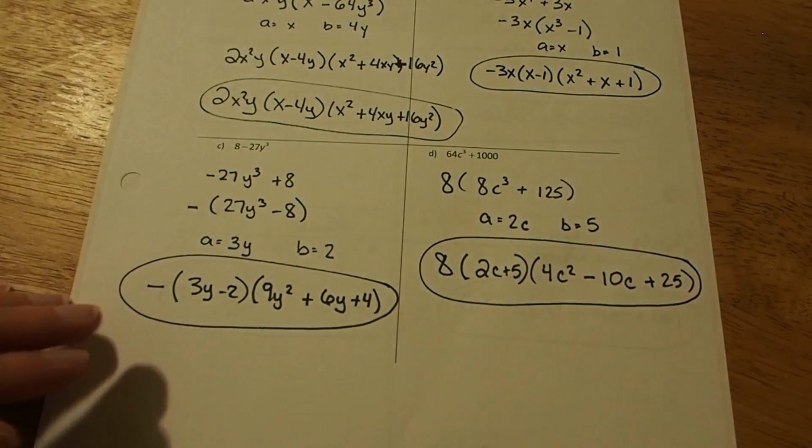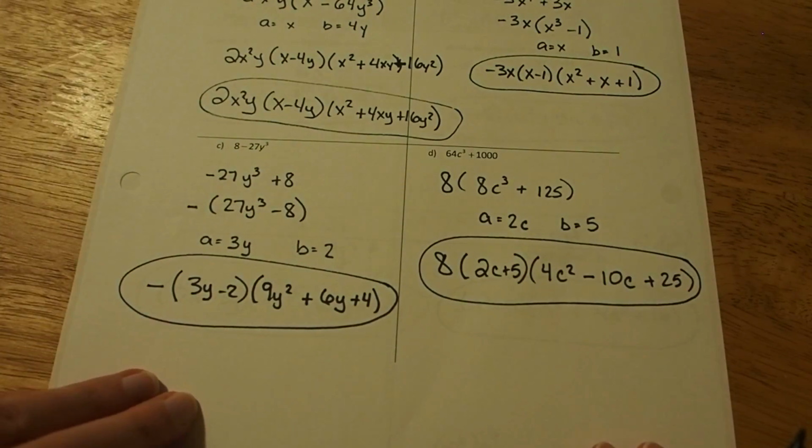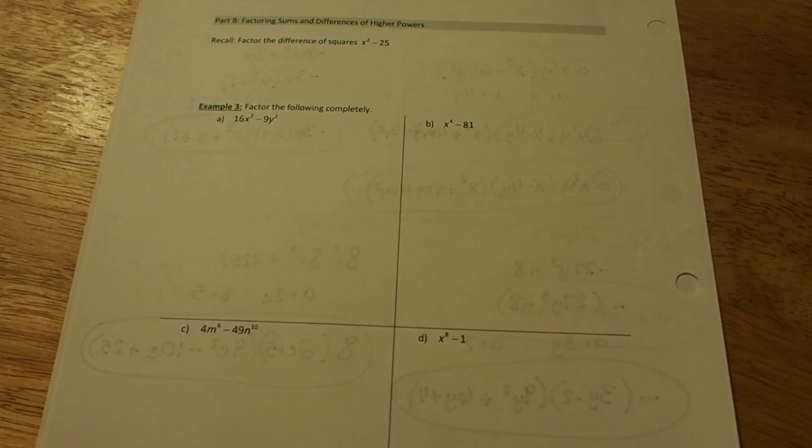All right. Let's go on to the back side of this page. All right. Oh, part B.